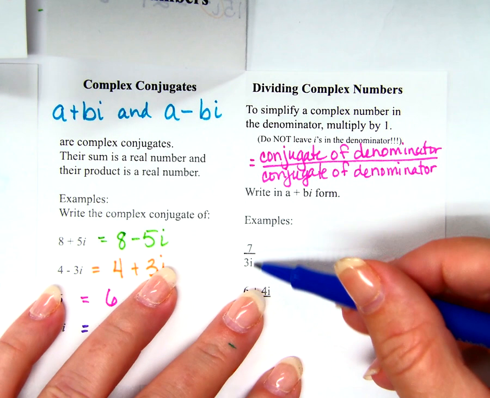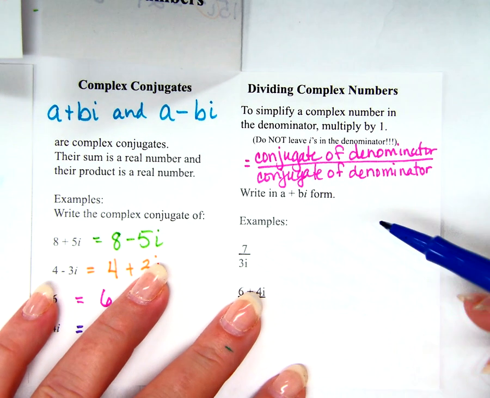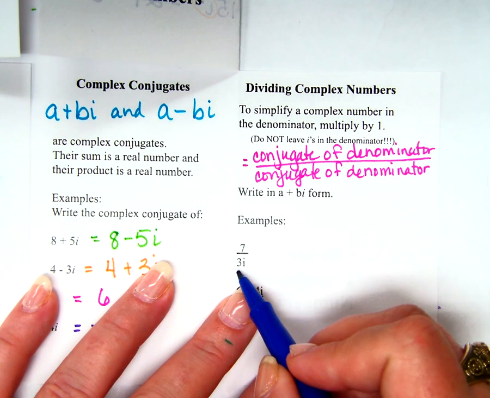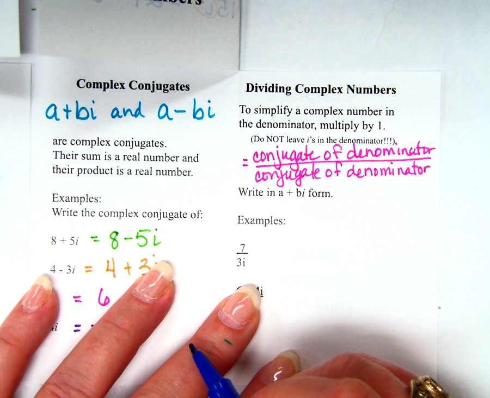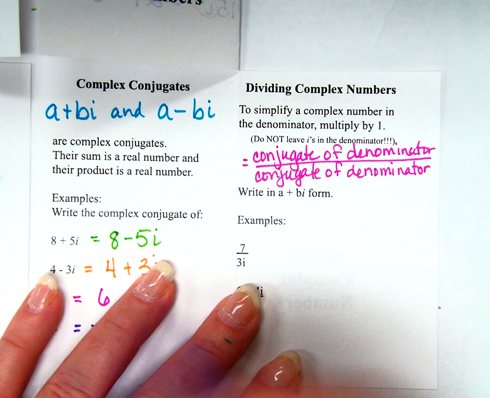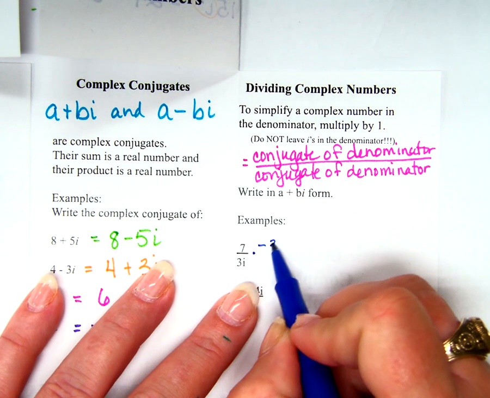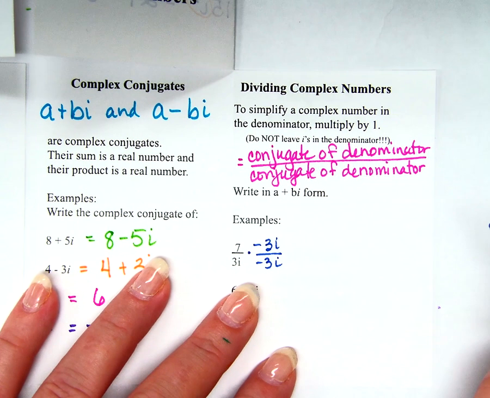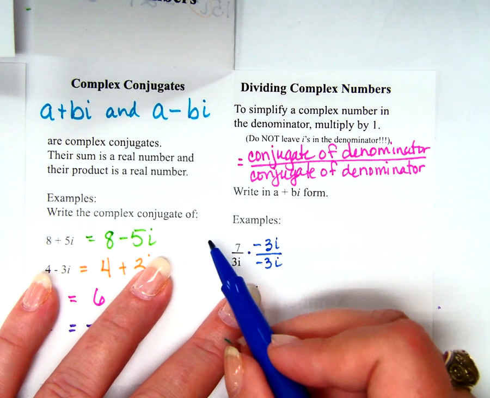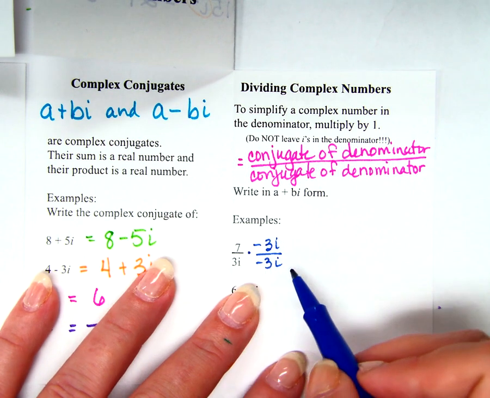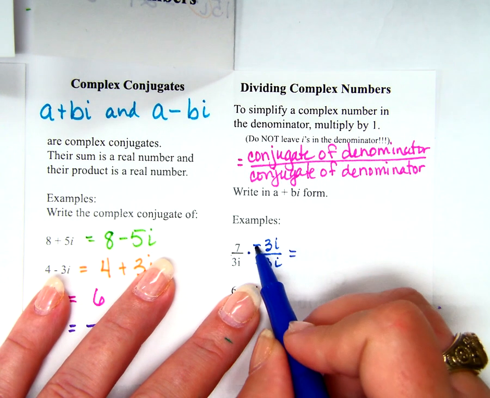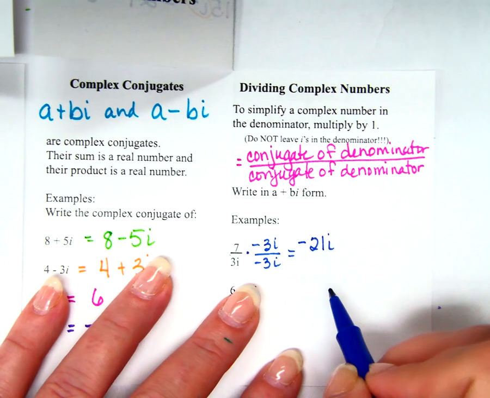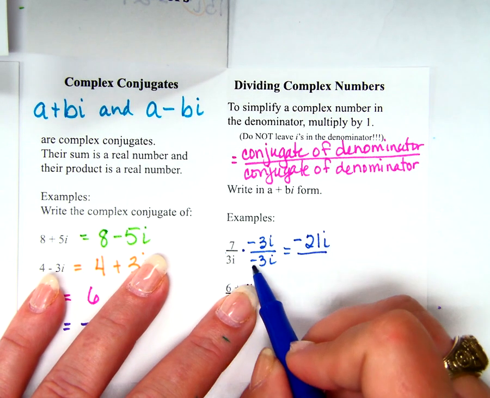Is this fraction allowed? 7 over 3i. It's not allowed because there's an i in the denominator. What is the conjugate of the denominator? Negative 3i, right? So I'm going to multiply this by negative 3i over negative 3i. How do I multiply fractions? Straight across, right? So what is 7 times negative 3i? Negative 21i. And what is 3i times negative 3i?